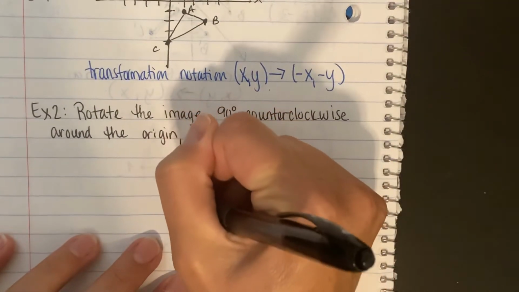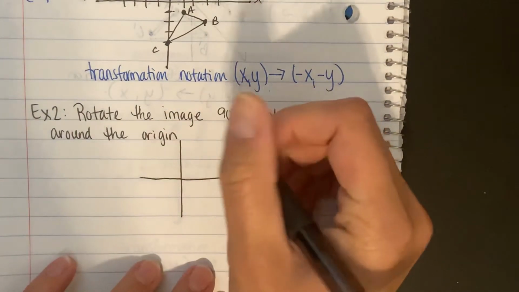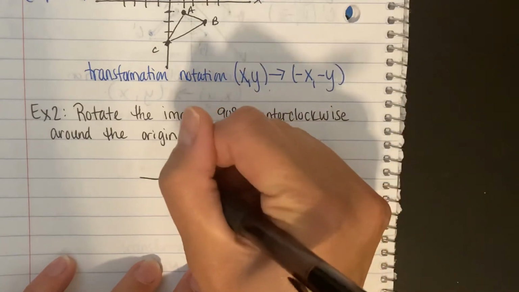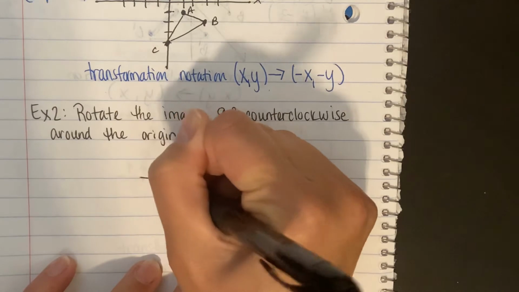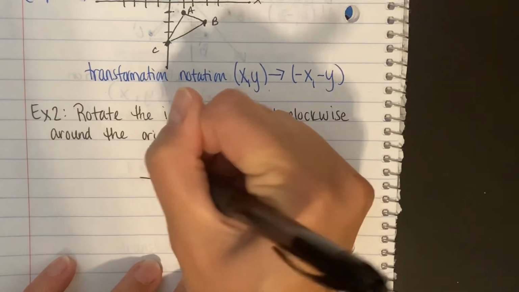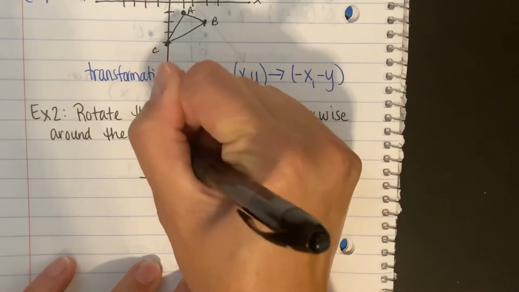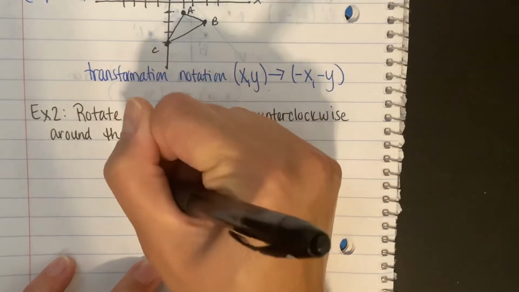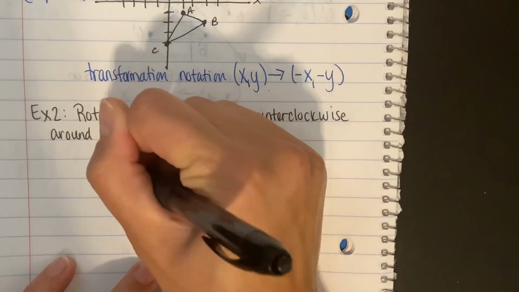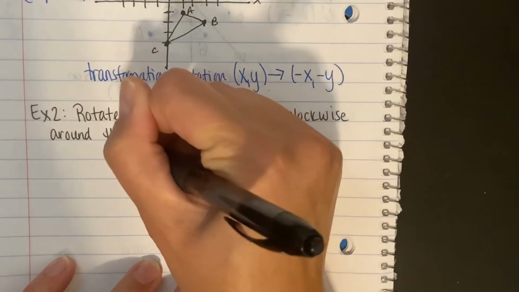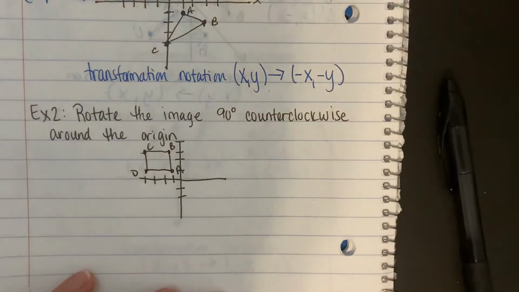All right, so I'm gonna draw my X and Y axis. We're gonna draw a little rectangle here. Let's go. Right here will be A, B, C, and D. Okay, so write that down the best you can.